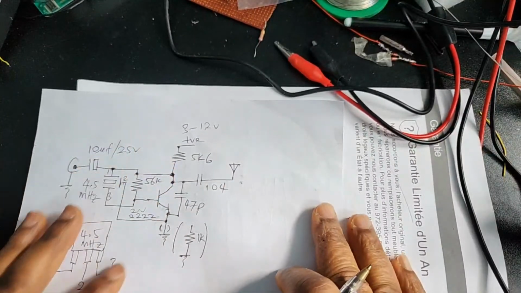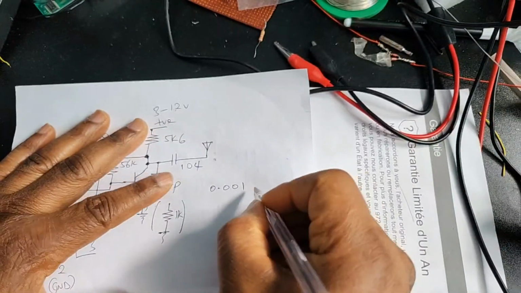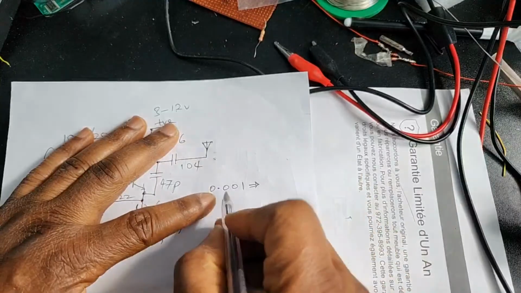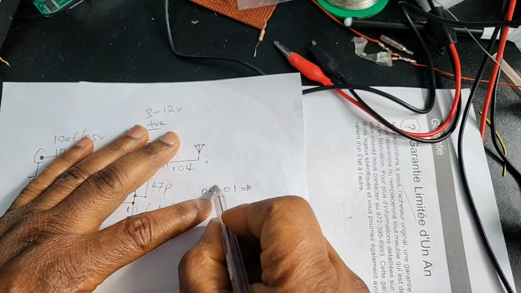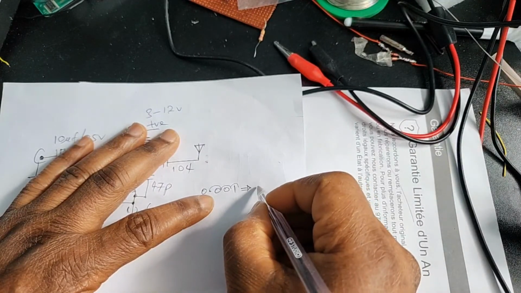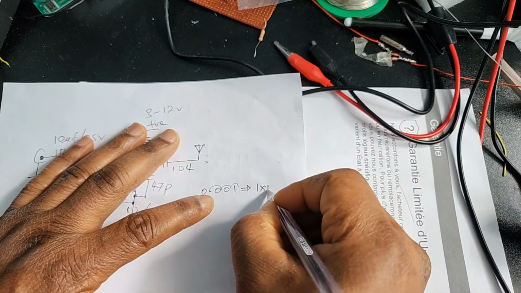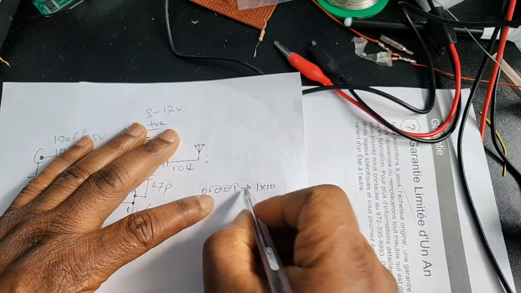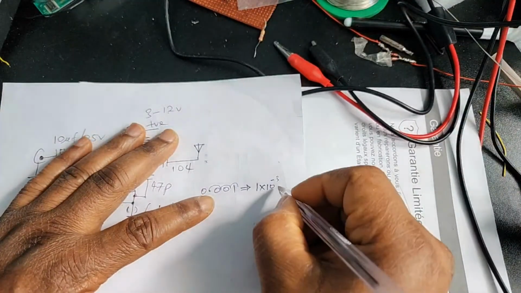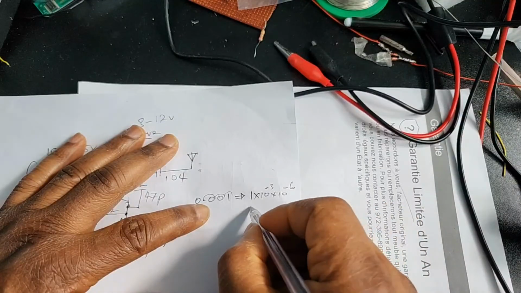We're going to do the math too. So I'm going to write it on a separate sheet of paper. Maybe we can use this section to do that. So 0.001 is the same thing as, we're just going to go faster here. So just move 1, 2, 3. All right. So it's going to be 1 times 10 raised to the power minus 3 times 10 raised to the power minus 6, because it was in micro. So this means 1 nanofarad.